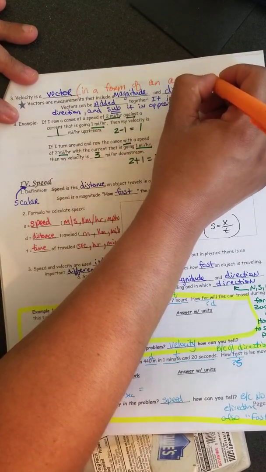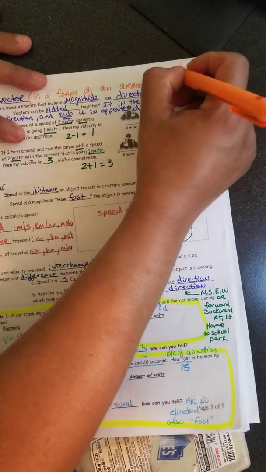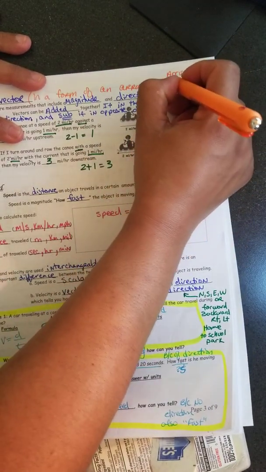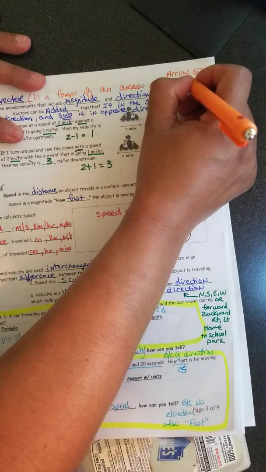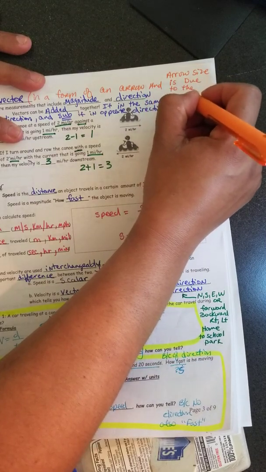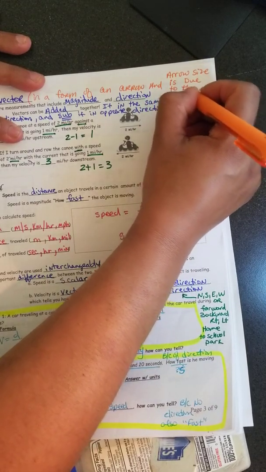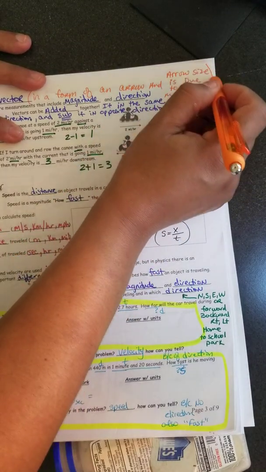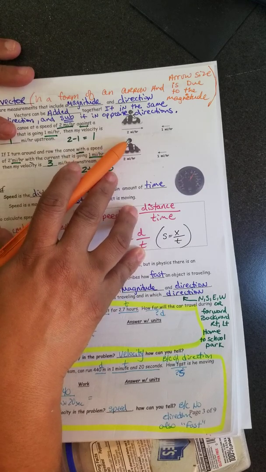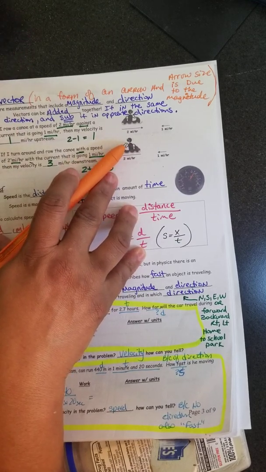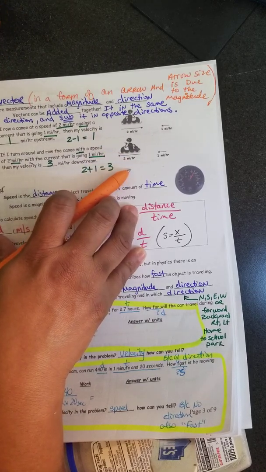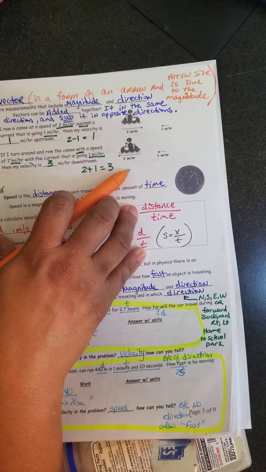Let me write it over here. The arrow size is due to the magnitude. So what I'm trying to say is the bigger the value or amount, the bigger the arrow. The arrow is also going to be pointed in the direction of that vector. So whether it's going right, left, up, down, northeast, southwest, the arrow should be pointed in that direction.